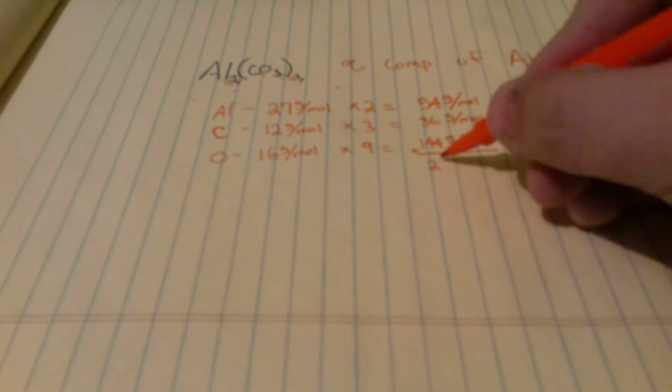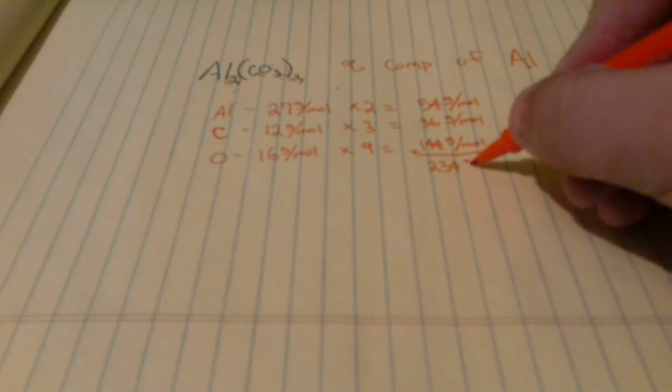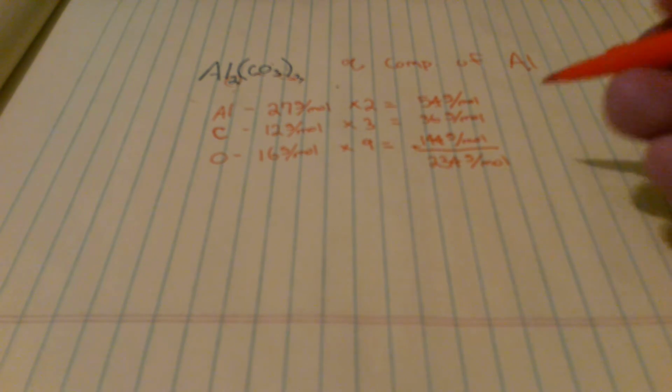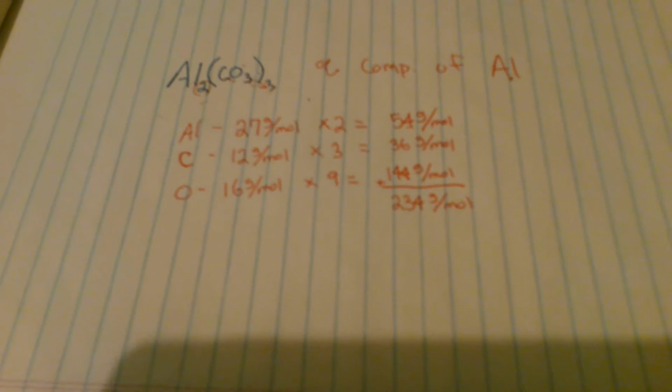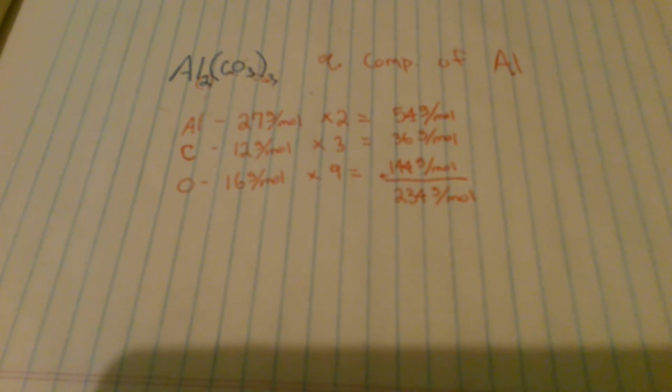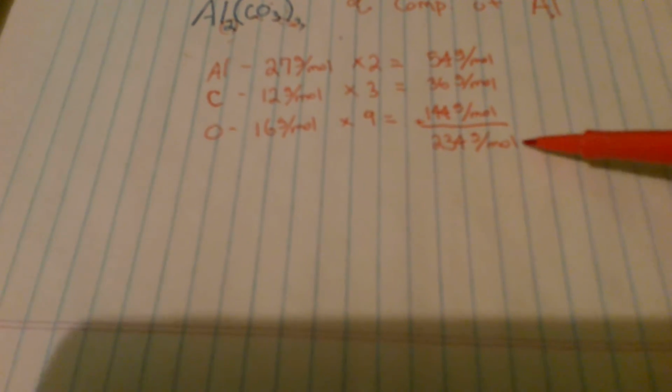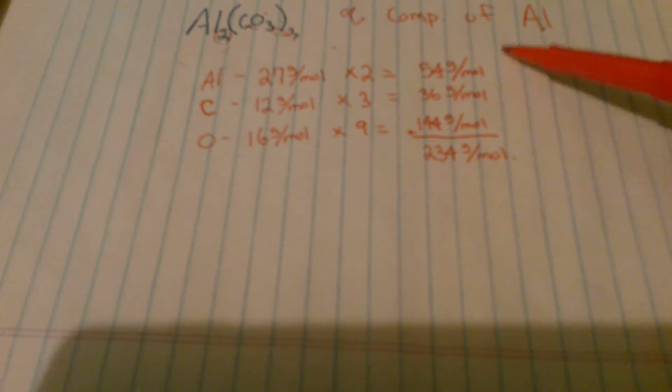To find the total molar mass, I simply need to add these up. When I do that, I should get 234 grams per mole. So this right here is the total amount. Down there at the bottom is the total molar mass, and this is the individual amount from each one.